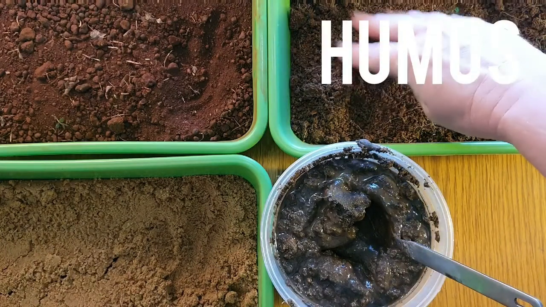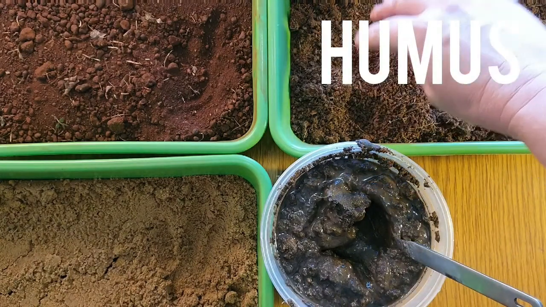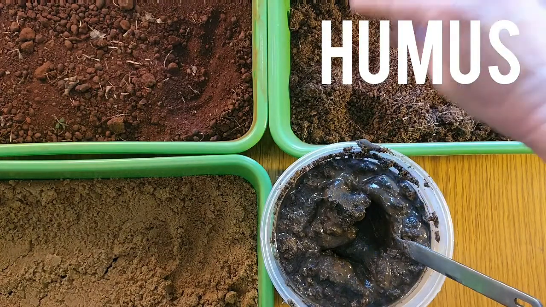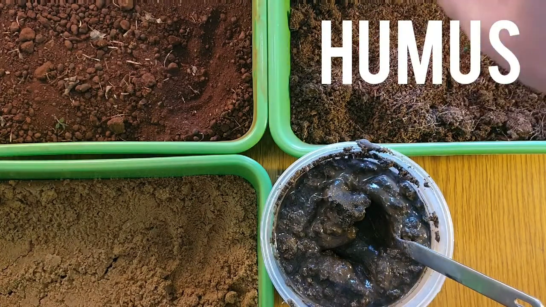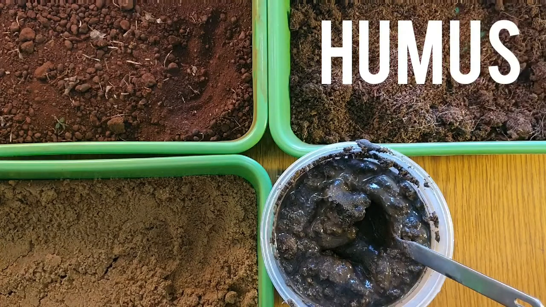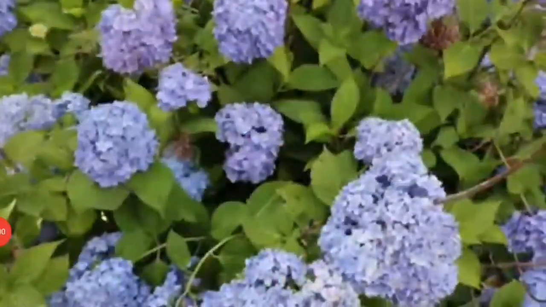Lastly, we have humus, which is the dark organic material that forms in soil when plants and animal matter decay. Humus contains many useful nutrients for healthy soil, and one of the most important of these is nitrogen.